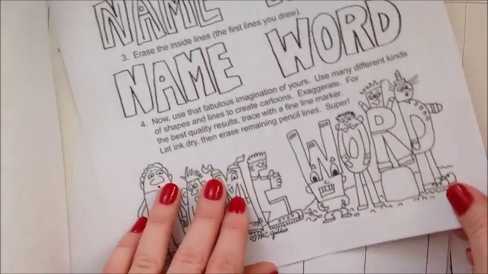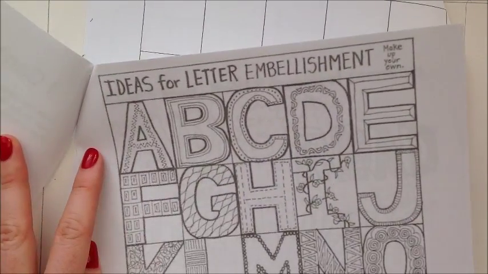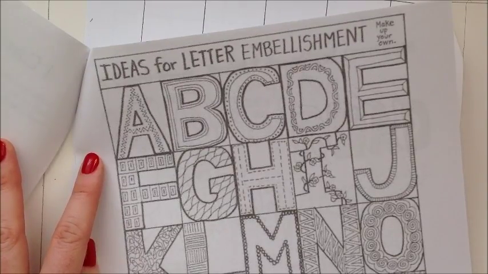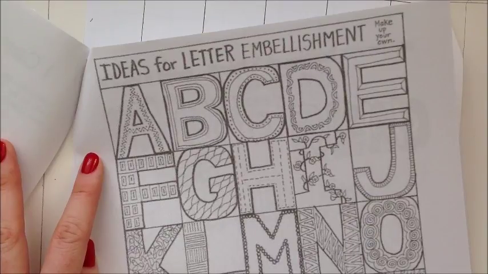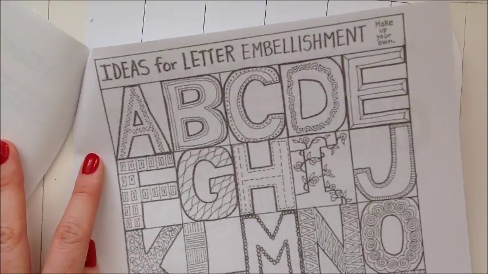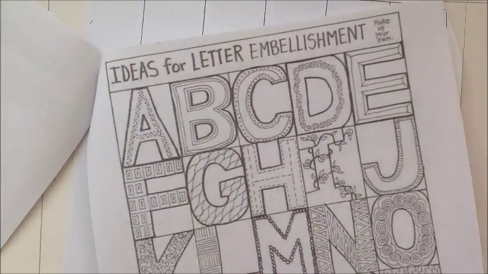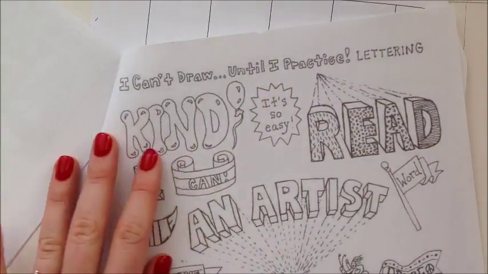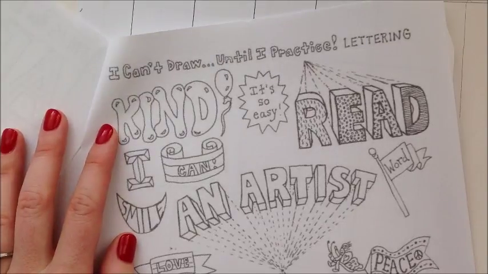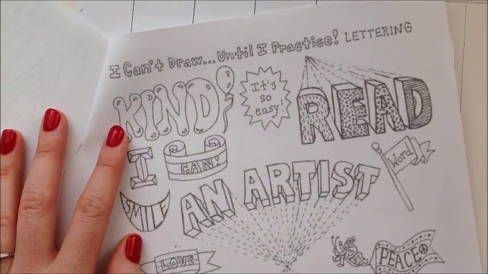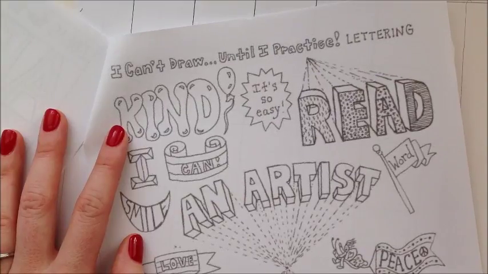The next page shows you how to embellish your letters. These letters are basically just block letters, and they've added lines and shapes and different kinds of designs to make them a little extra creative using their imagination. This is a great example for you to see for creative lettering. The last page is a fun page because it shows you more of that word or letter illustration that I was talking about, drawing your letters into pictures.